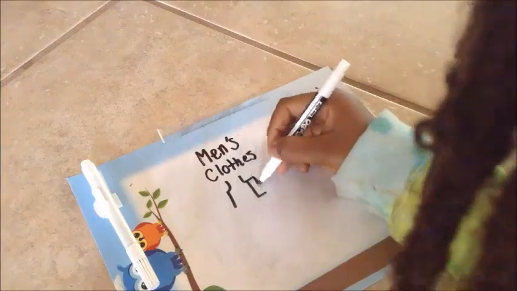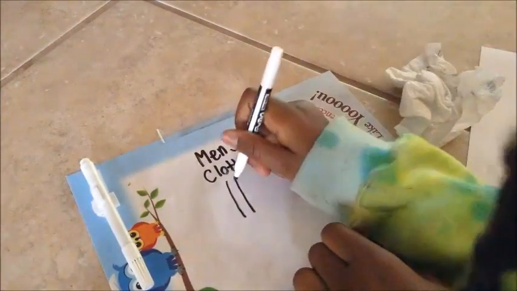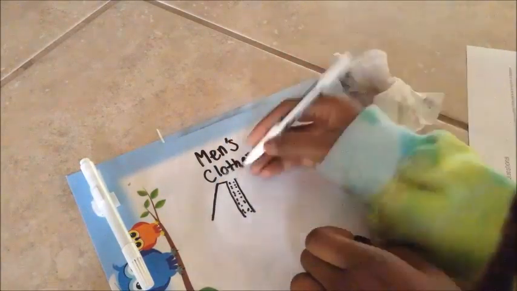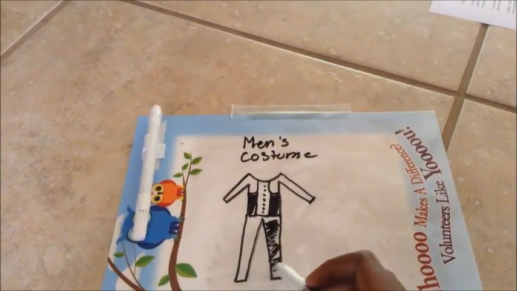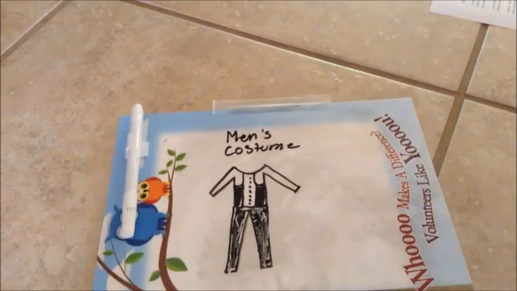For men's clothing, I was doing the vest. I had a little bit of trouble, but I eventually figured it out and was able to draw the whole costume. There's me just filling it in. They wore vests, no aprons. So that's what the men's costumes looked like.